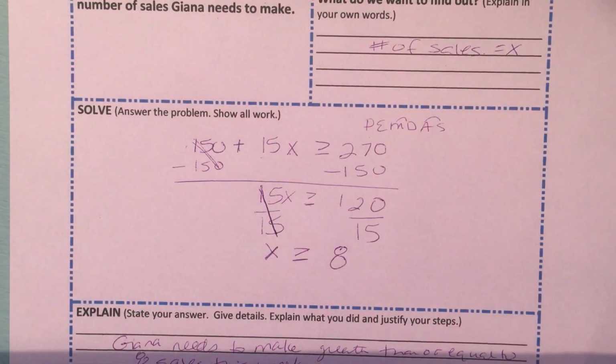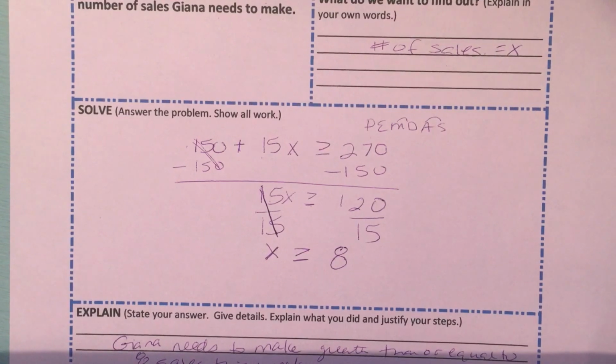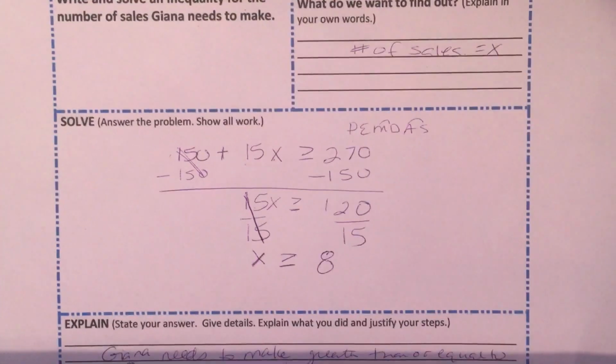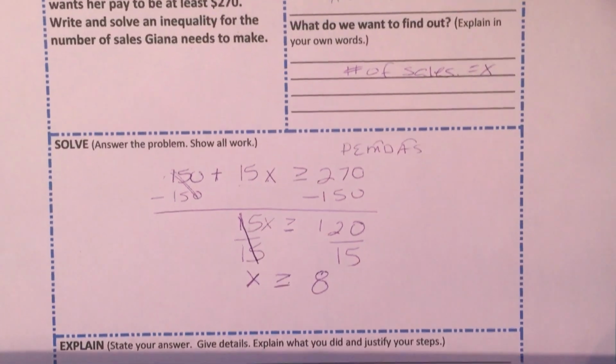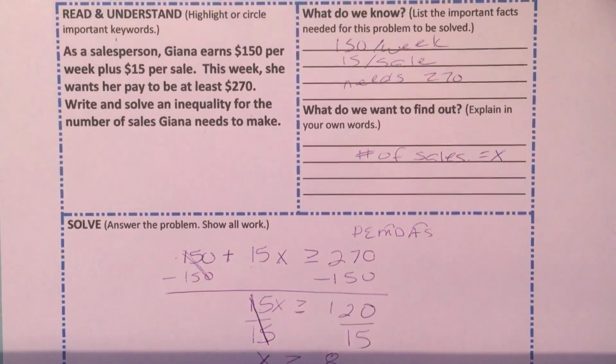And that is how you solve a word problem with inequalities. Gianna needs to make more than 8 sales or exactly 8 sales in order to get the amount of money that she needs for the week.